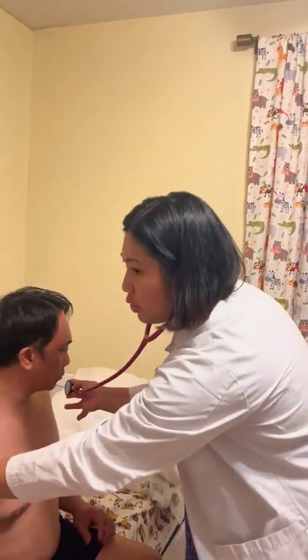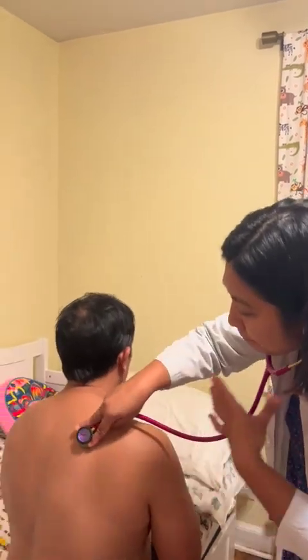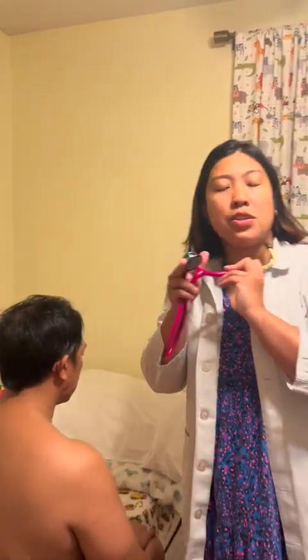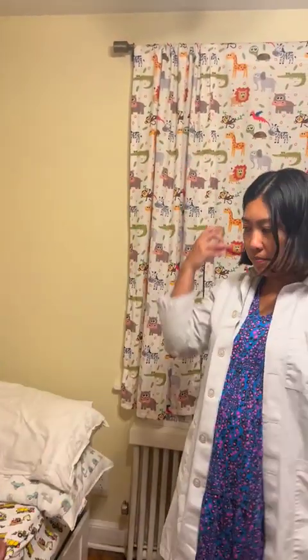Do it posteriorly as well. So the patient's lung sounds are clear. No wheezing, no crackles, no rhonchi. Then I will proceed with the cardiovascular assessment.